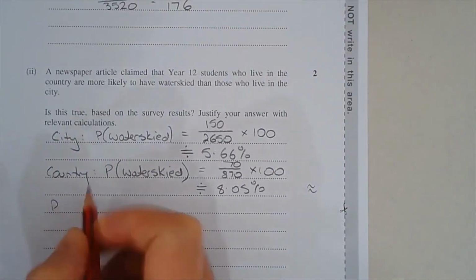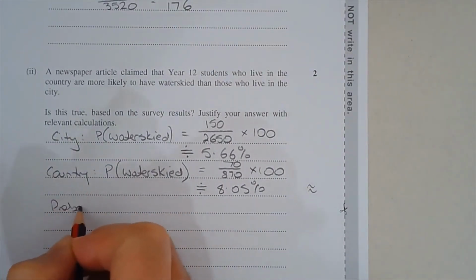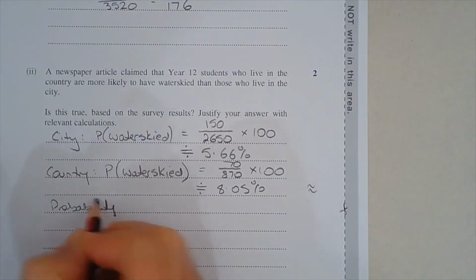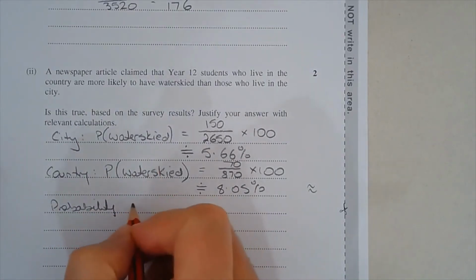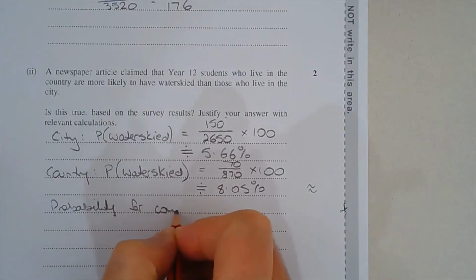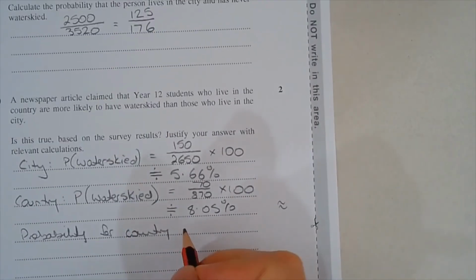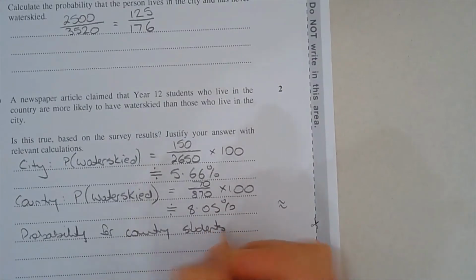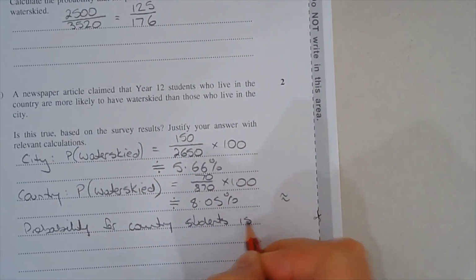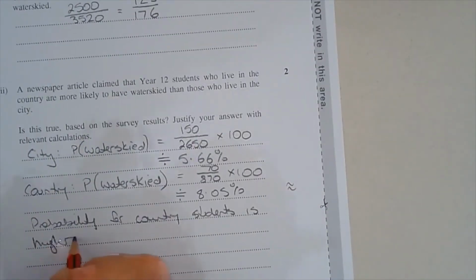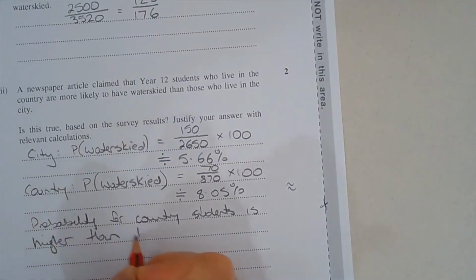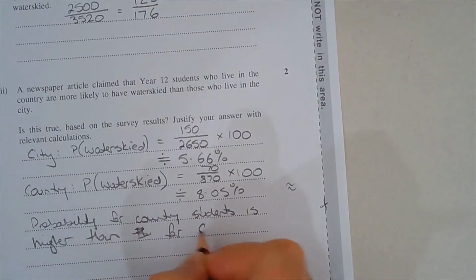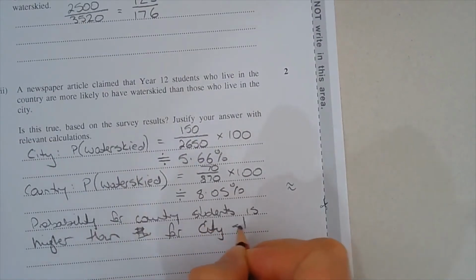So the probability for country students is higher than for city students.